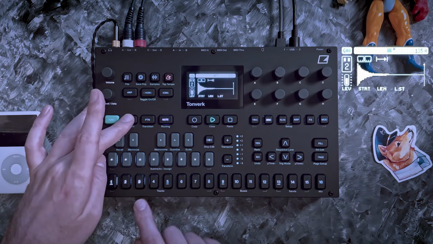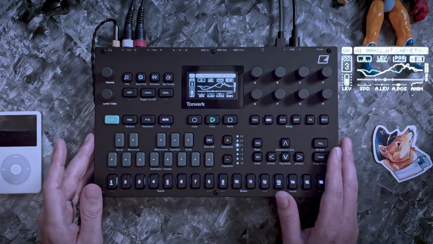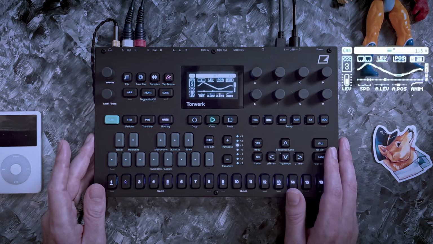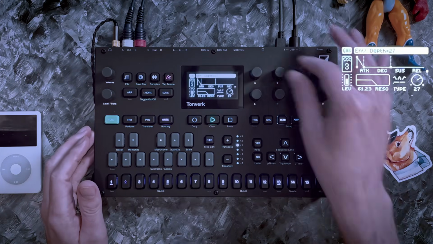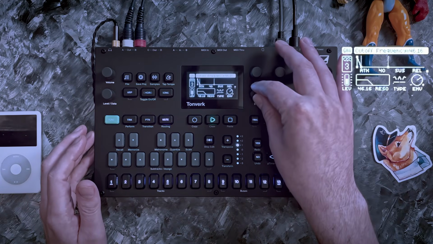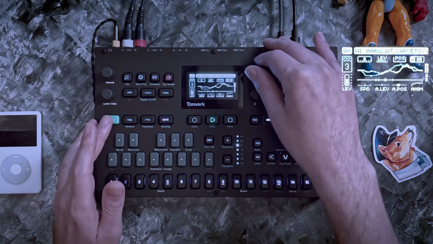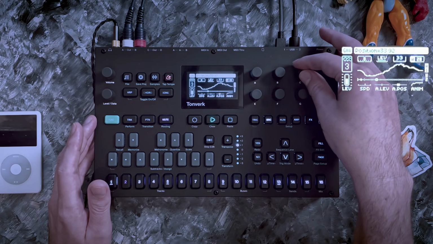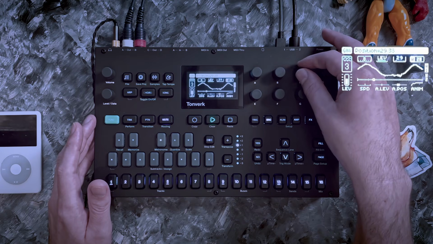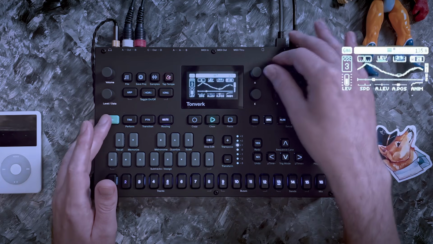Let's also see what we can do with the wavetable. Maybe filter it down a bit. Maybe change the position. Maybe change the octave.